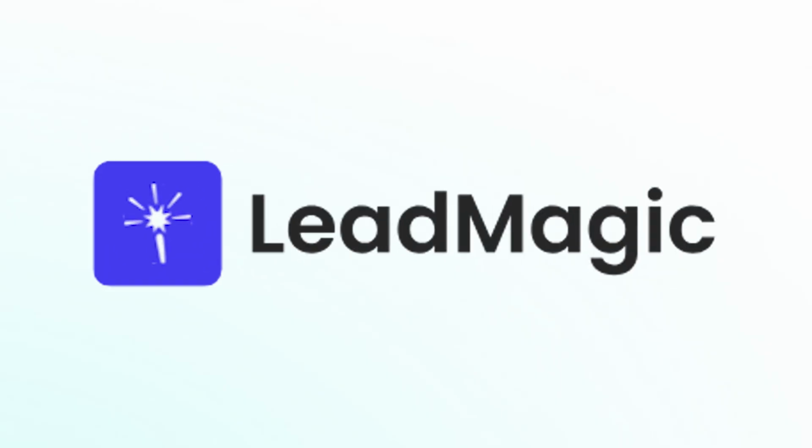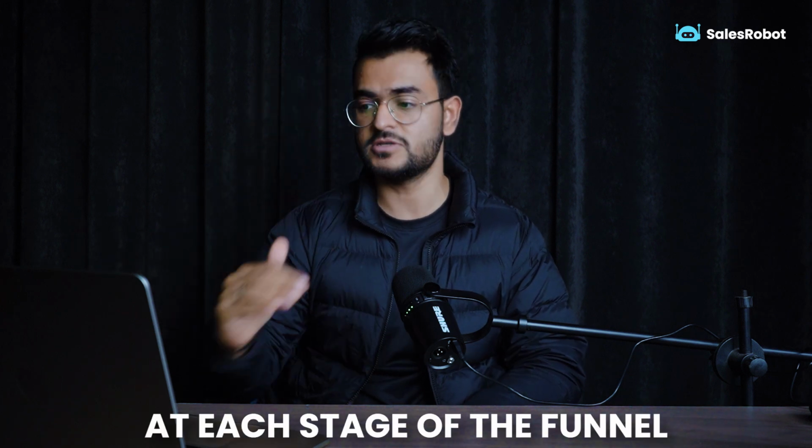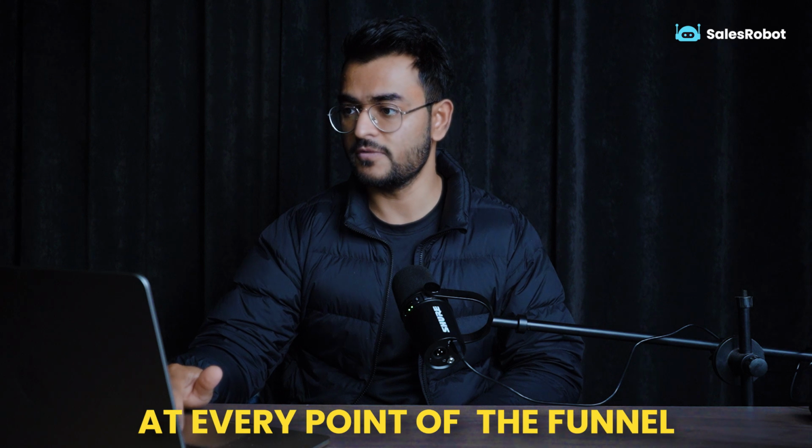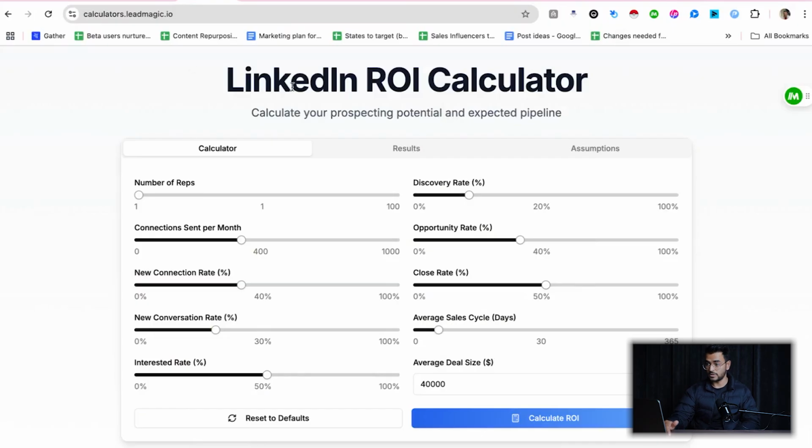Awesome. So I'll show you the exact calculator that we built in collaboration with our friends at Lead Magic so that you can plug in the numbers and get an exact idea what numbers to target at each stage of the funnel. Perfect. So these are the different variables that we should look at. Before I dive deeper into it, let me show you the exact calculator and what you should input at every point and what you need to expect at every point of the funnel. Perfect. So this is the ROI calculator. This is what it looks like.